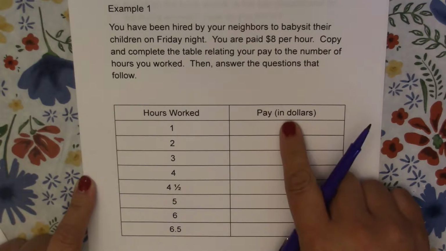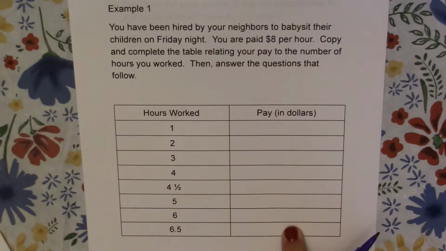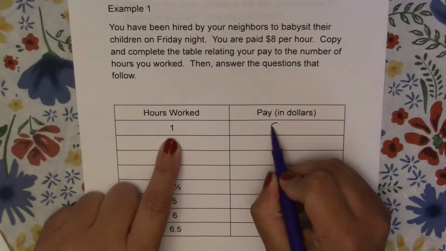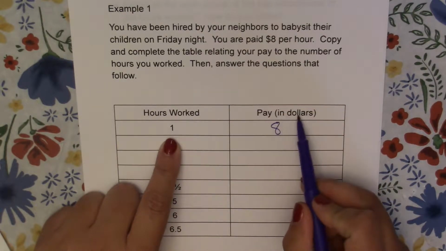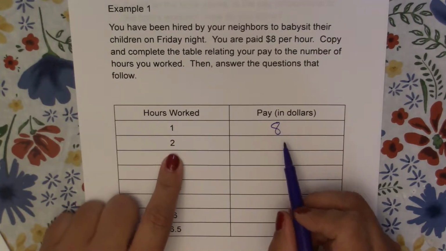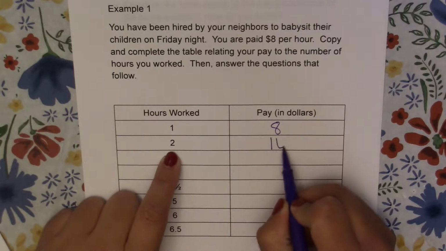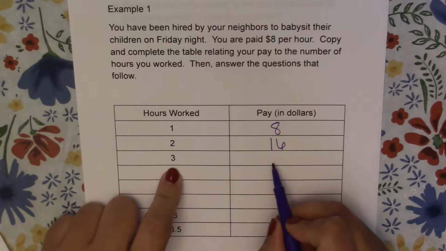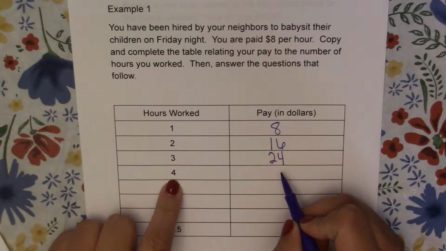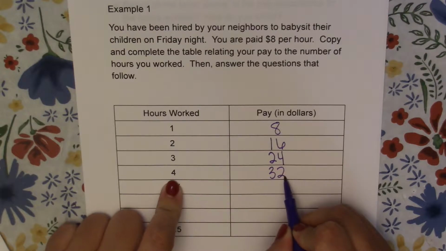All right, so you need to copy this table into your notes. And then we're going to fill in how much money we earn based on how many hours we work. So if we work 1 hour, we make $8. Now, since our table is labeled in dollars, we don't have to label our number in our table. When we work 2 hours, 2 times 8 is 16. 3 hours, 3 times 8 is 24. 4 hours, 8 times 4 is 32.